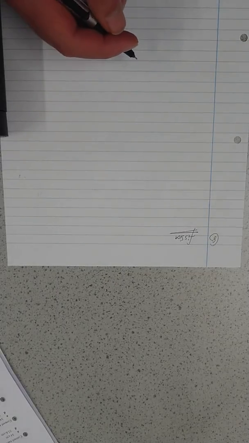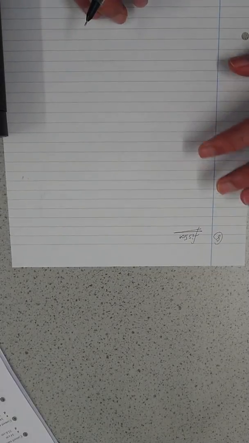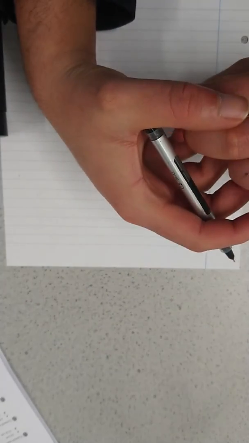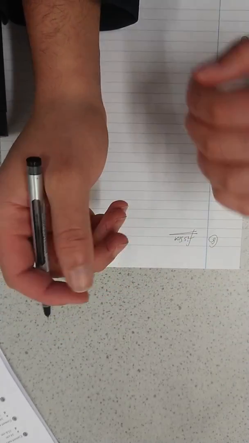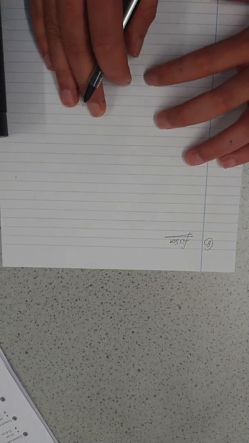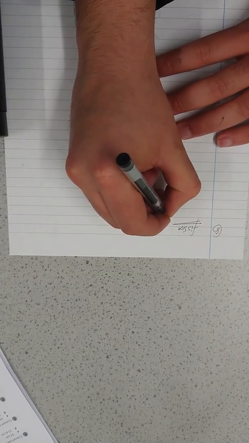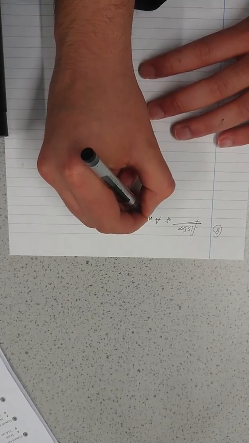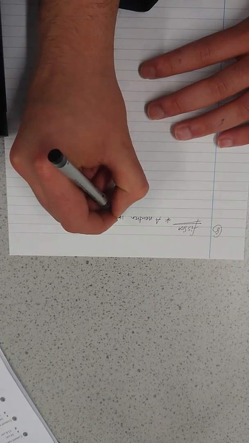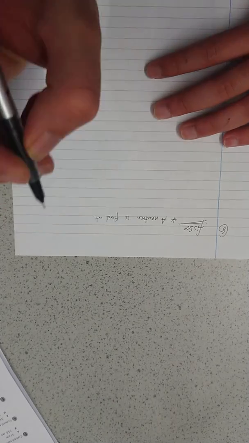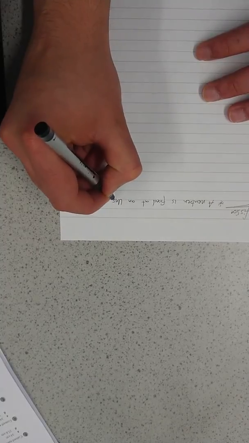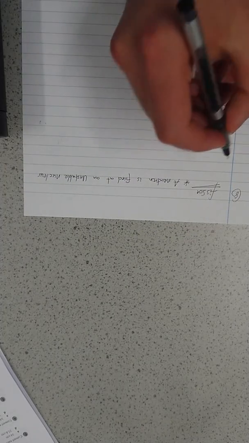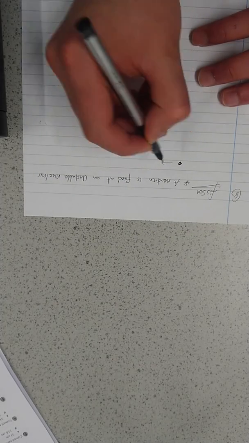Voilà, let's take a look. What is fission? Nuclear fission is a process by which a nucleus is split and releases energy. Now let's have a look. So first of all, we have a neutron. A neutron is fired at an unstable nucleus. If I want to draw it, I'm going to draw it like this.